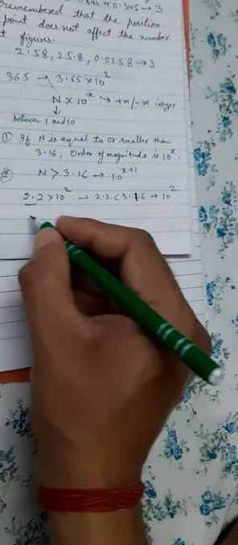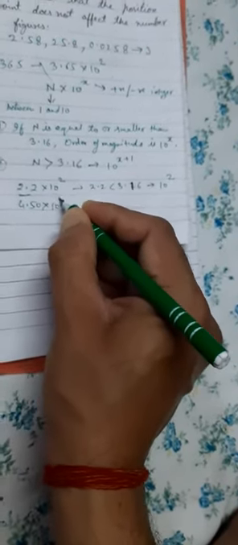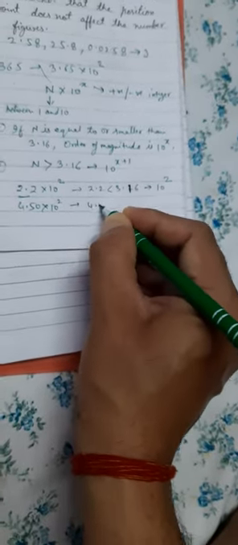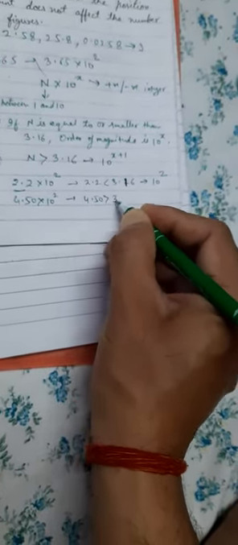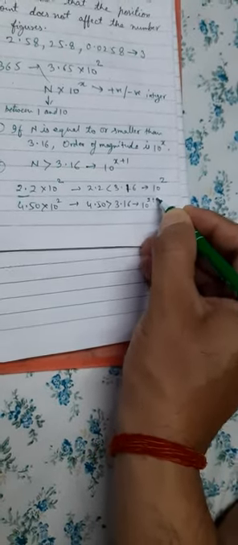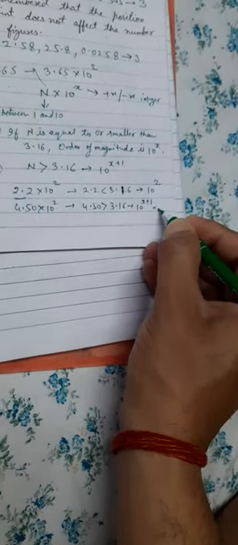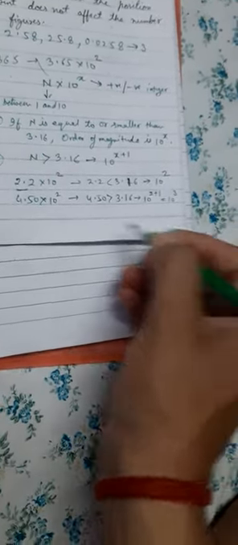Clear? If I am writing 4.50 into 10 to the power 2, here 4.50 is greater than 3.16, so the order of magnitude is x plus 1, so that means it is 10 to the power 3.